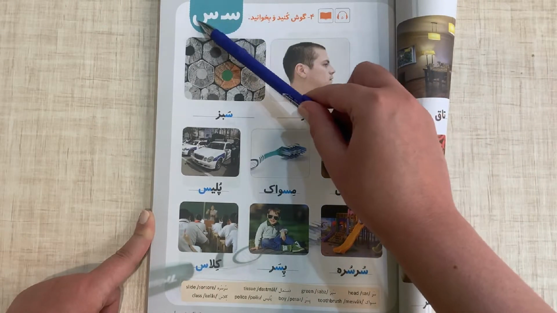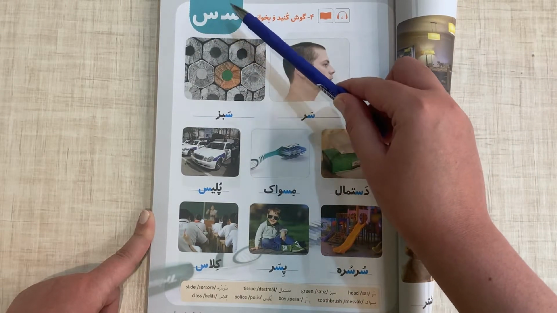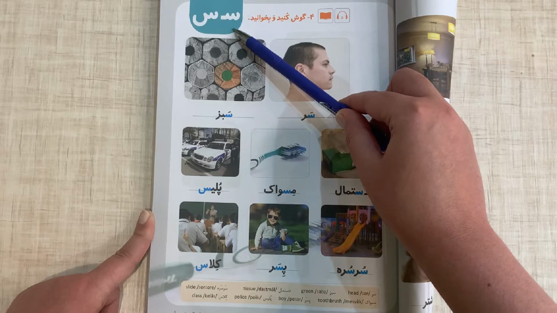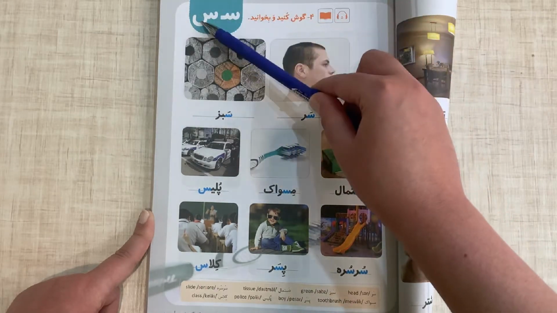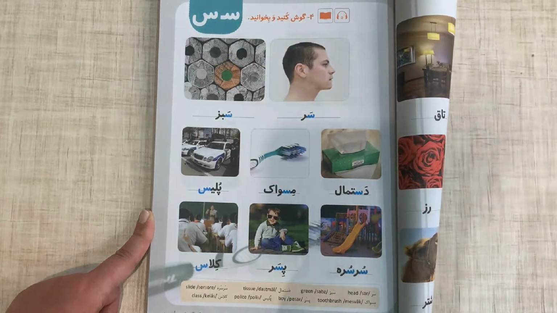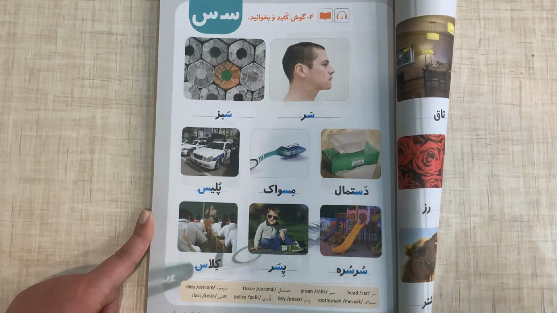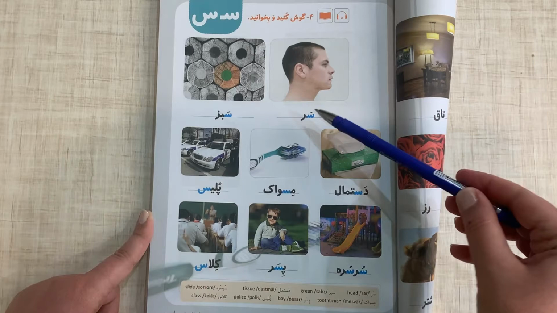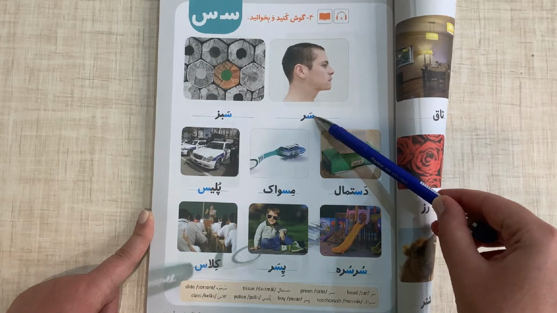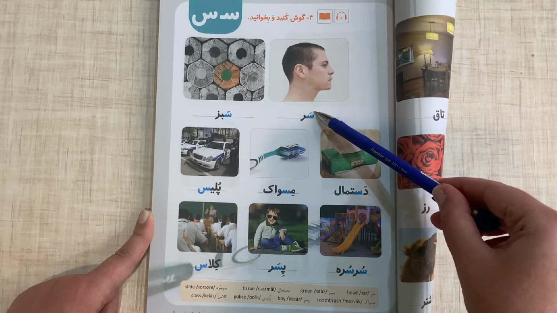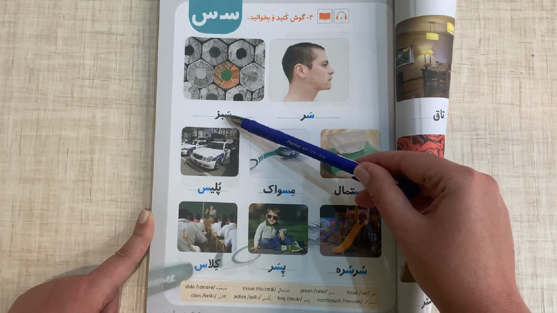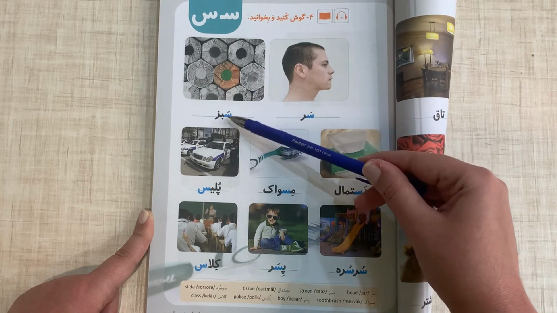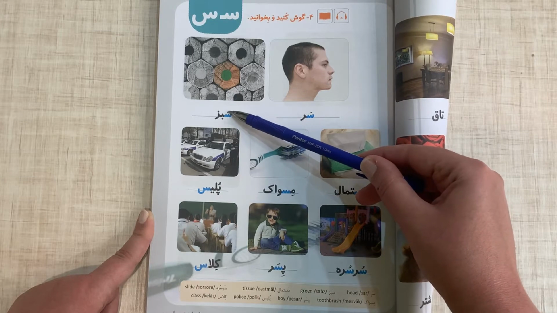Now, let's take a look at S sound. It has two formats. This one can come at the beginning of the word or in the middle. This one always comes at the end of the word, and it can get connected to another letter, or sometimes it doesn't. So here, sar. See? It's at the beginning of the word, connected to another letter. Sabz, green. Sabz.